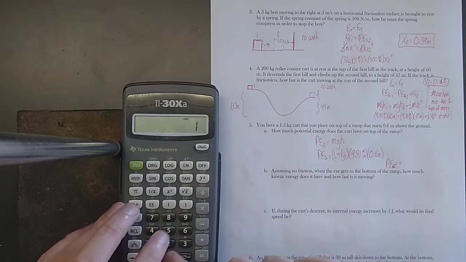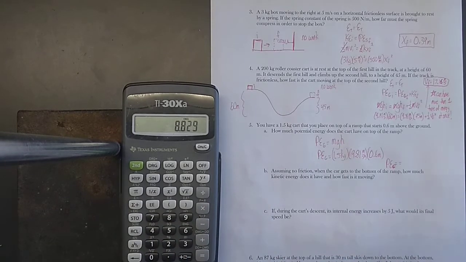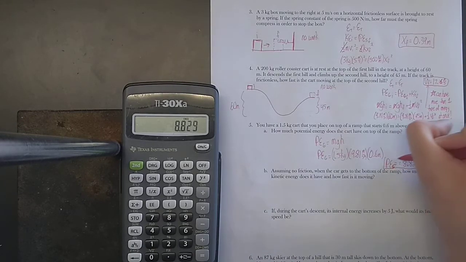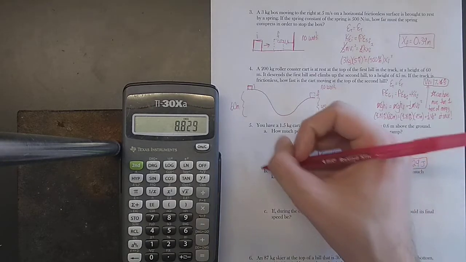1.5 times 9.81 times 0.6. The gravitational potential energy is therefore 8.829 joules. That's how much energy is stored in the system thanks to it being up above the ground. B says, assuming no friction, when the cart gets to the bottom of the ramp, how much kinetic energy does it have and how fast is it moving?